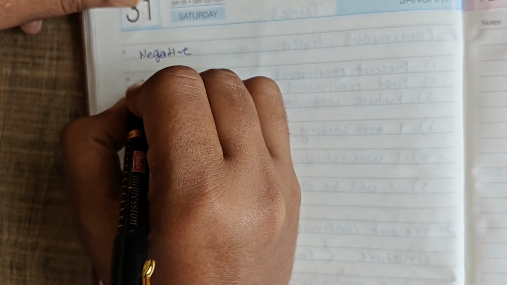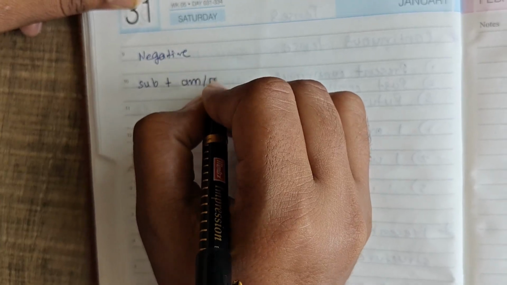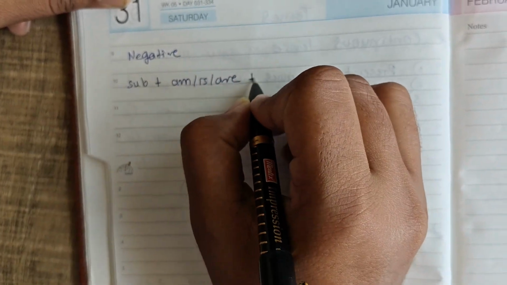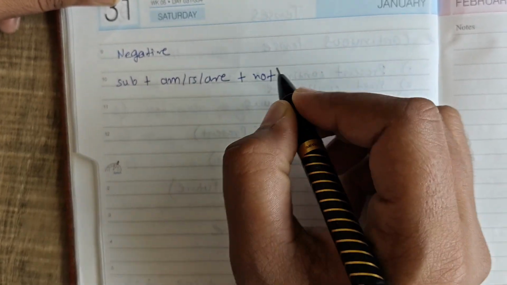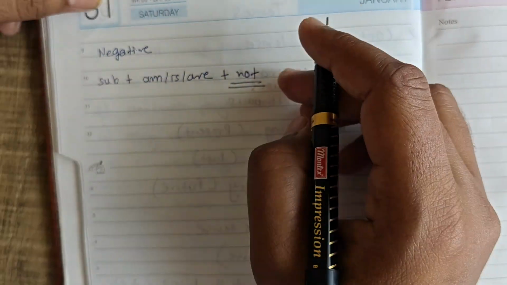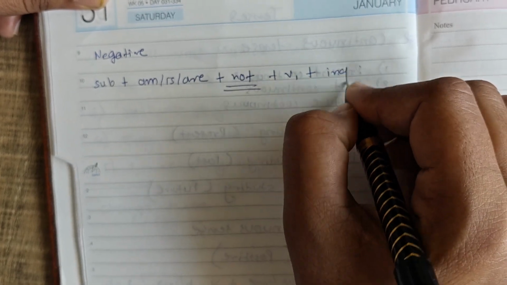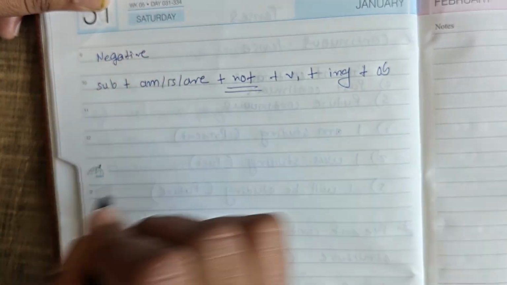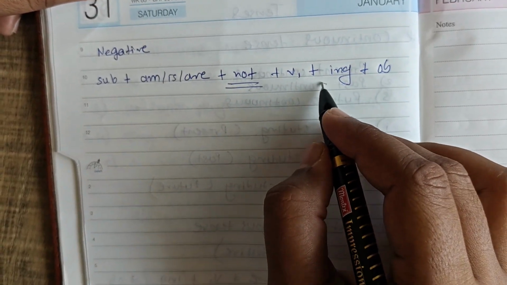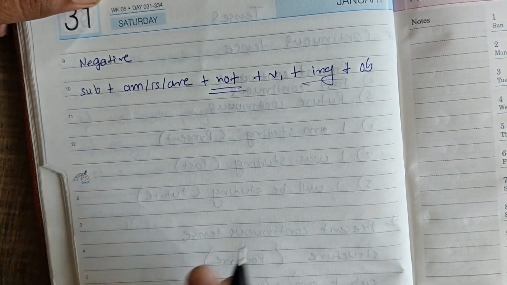The structure is subject plus am, is, are, plus not, then v1 plus ing plus object. ing is common everywhere because it shows the continuous nature of that action.